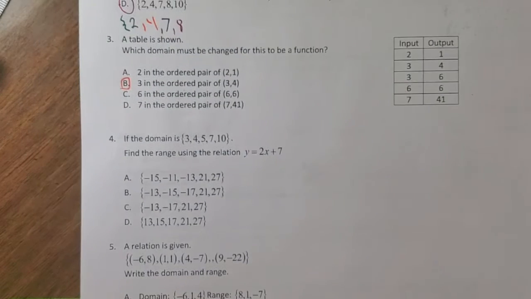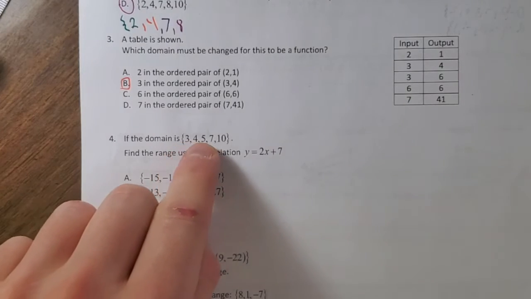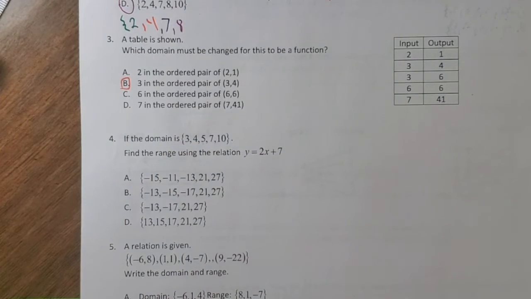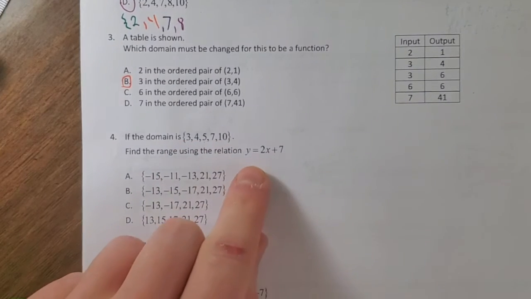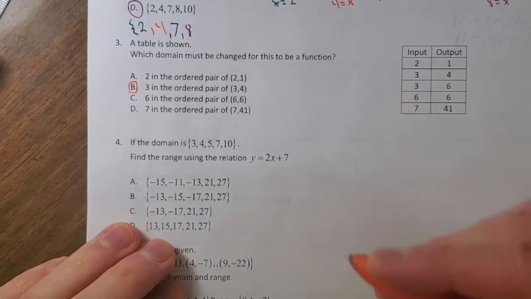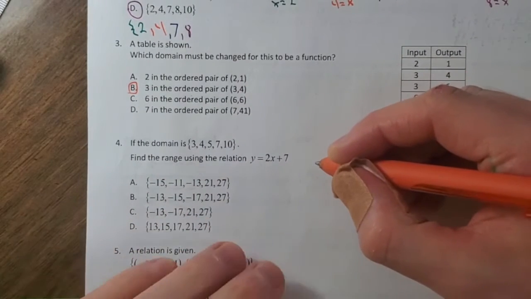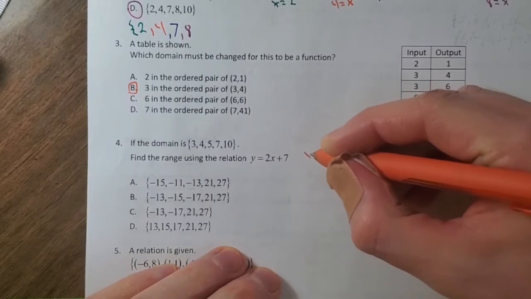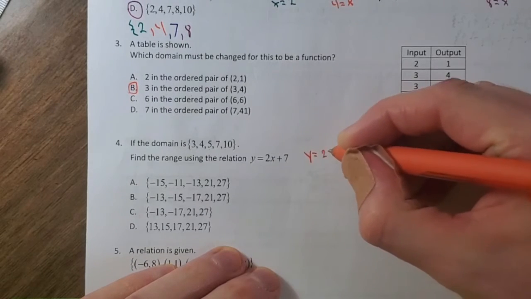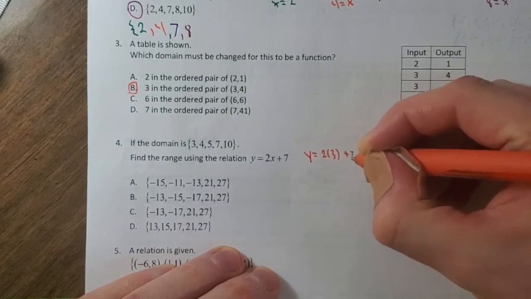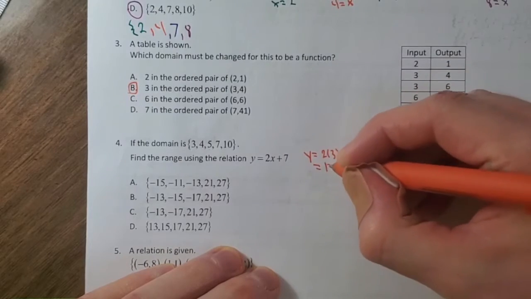Okay, let's start off with number 4. So we have our domain, our given set of input values, and our relation y is equal to 2x plus 7. So if we want to find our range, all we need to do is plug in each of these points for x. So y is equal to 2 times 3 plus 7 gives us y is equal to 13.